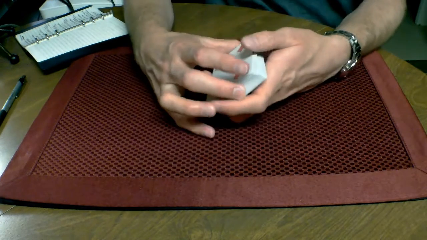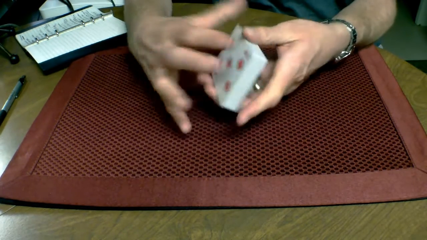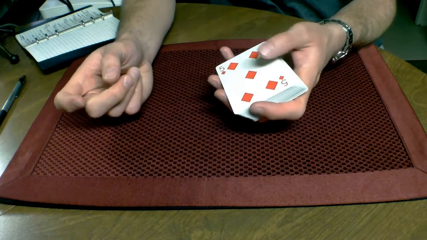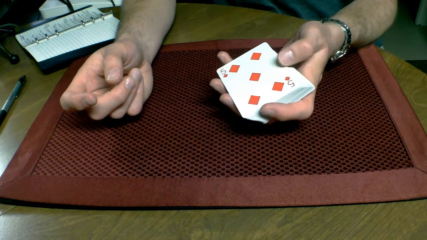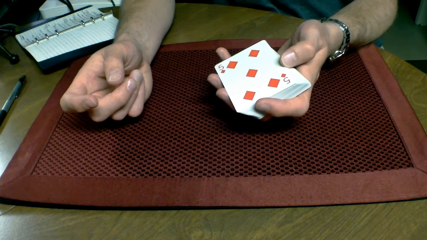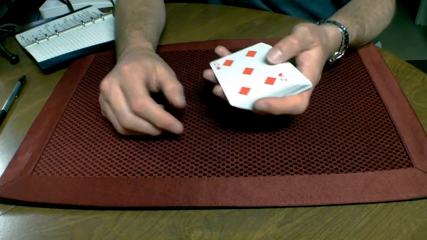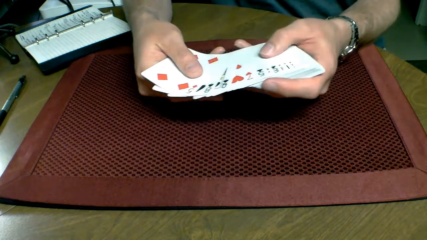So one way I like to do it, because I really love the spread call, and I can't find a trick that I can't do with a spread call. I can use a spread call to do just about anything. We can use it right here for the control.